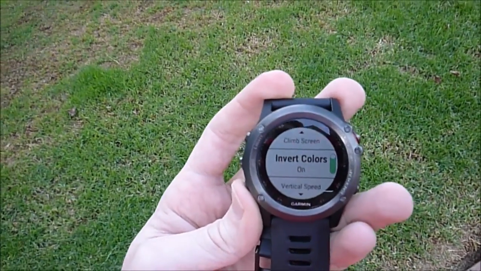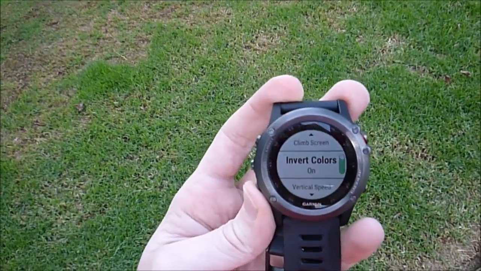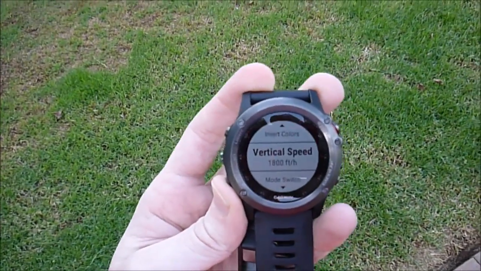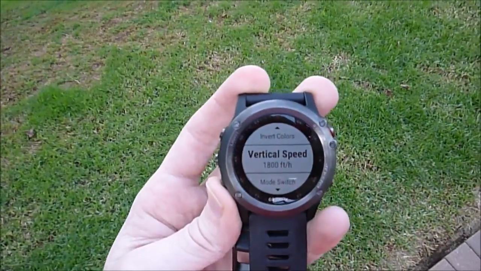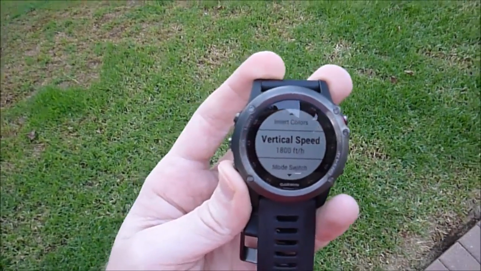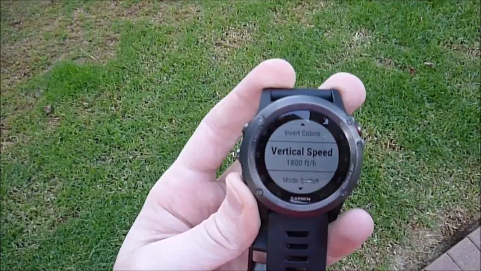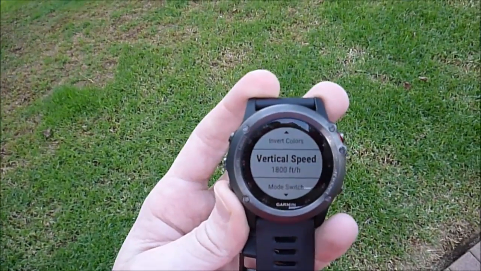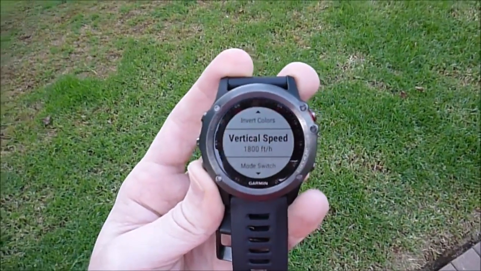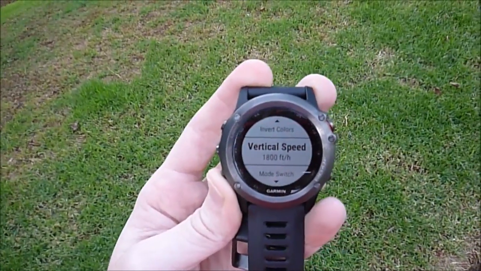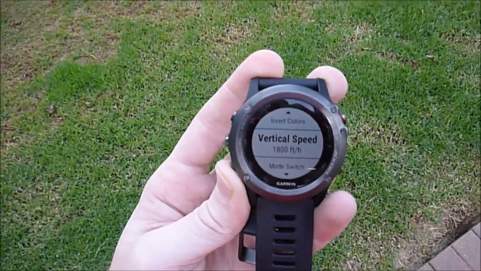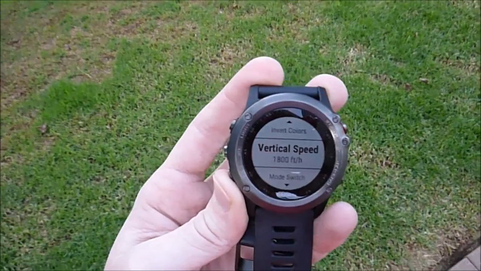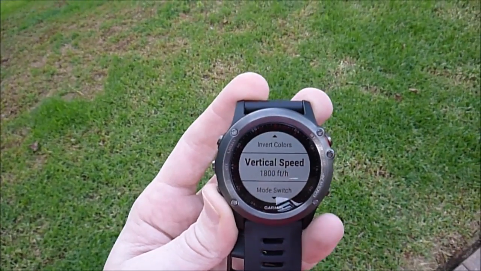It just makes it obvious whether or not you're climbing according to its definition. Its definition is defined here by vertical speed, so this is where you specify your vertical ascent rate, essentially, for when it'll trigger that climb. Now, most people don't know the vertical ascent per hour. Most runners might not anyways. You probably know your grade instead. So what I've seen is this generally triggers somewhere between a 2 to 4% grade.